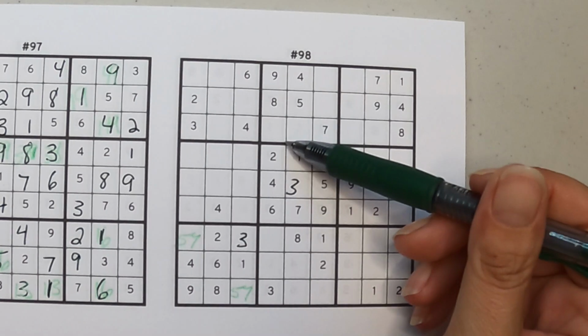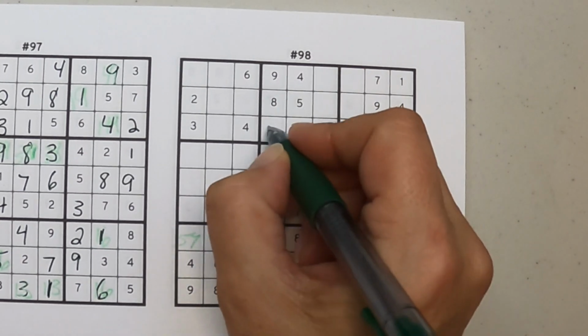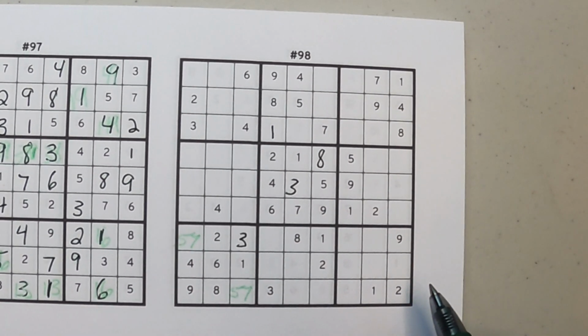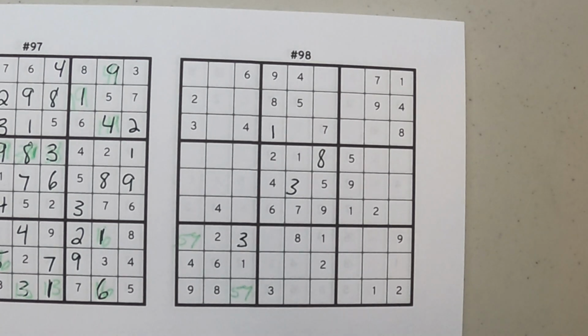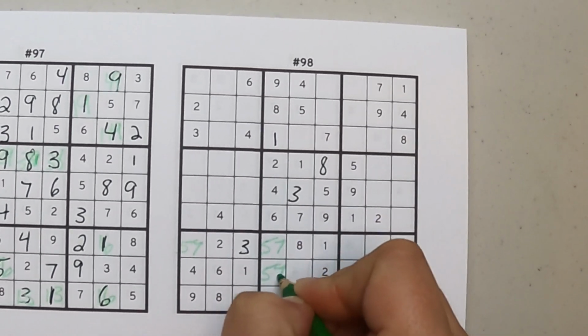If we look at this column, we're missing 1, 5, and 7. We've got 5 and 7 here, so this is our 1. I don't see any other help. So 5, 7, 5, 7.